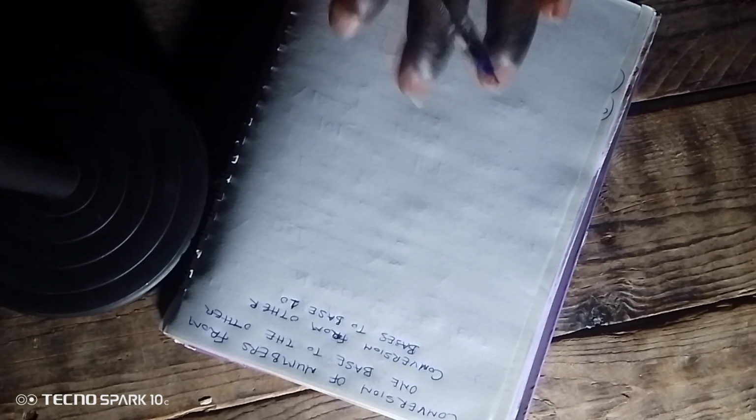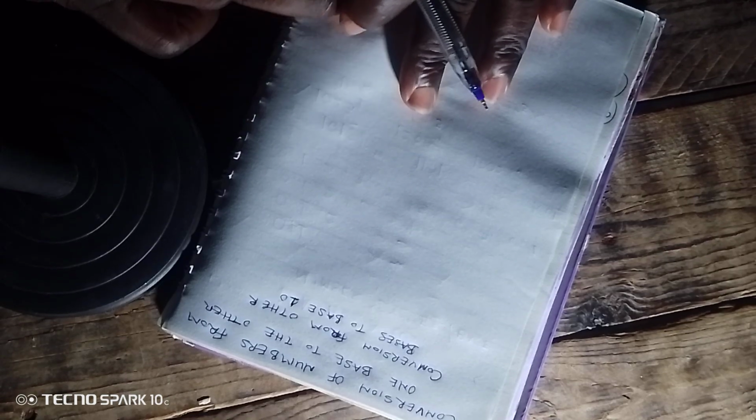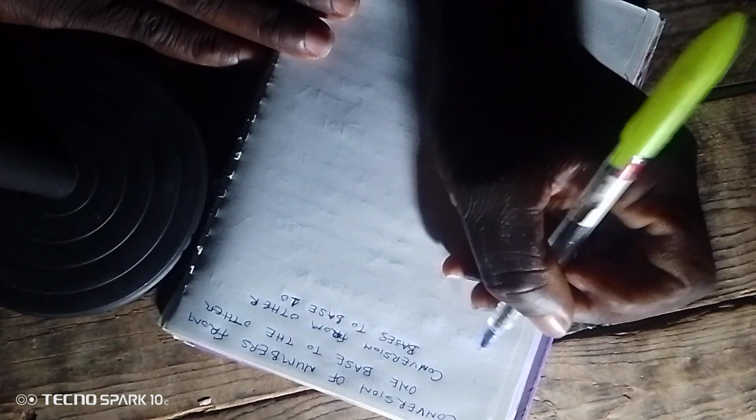So for conversion from other bases to base 10, anytime you are dealing with this, I'll give you a format to use.